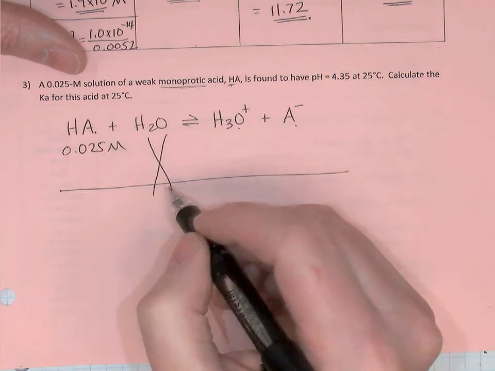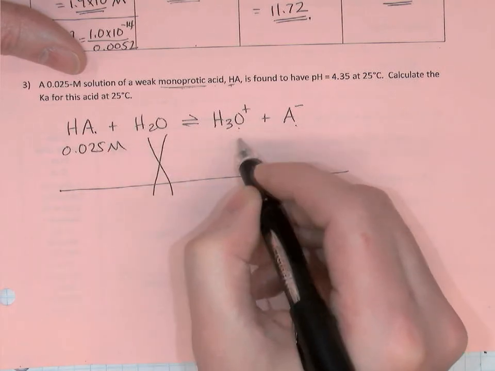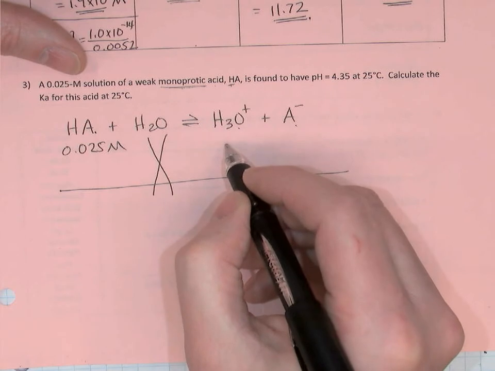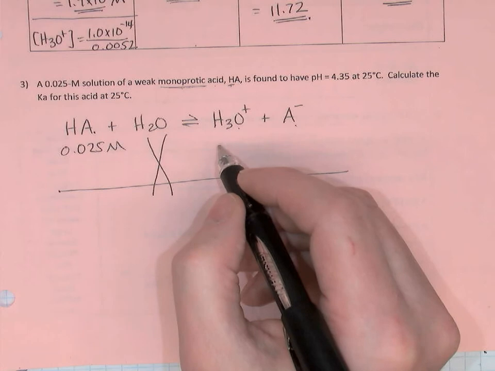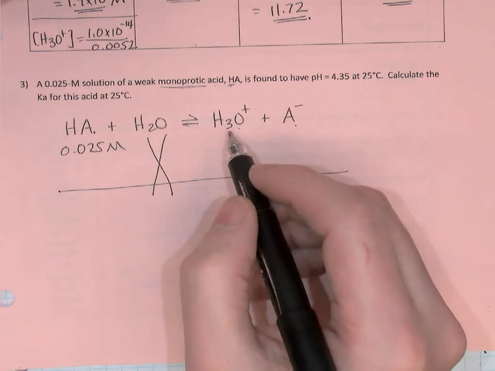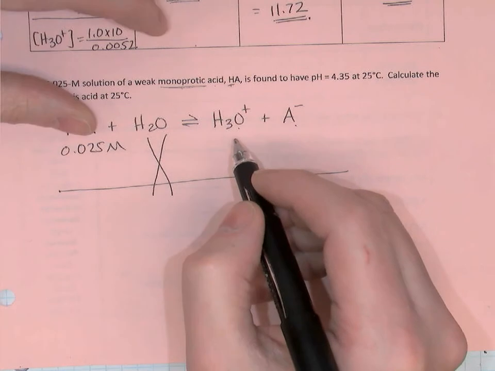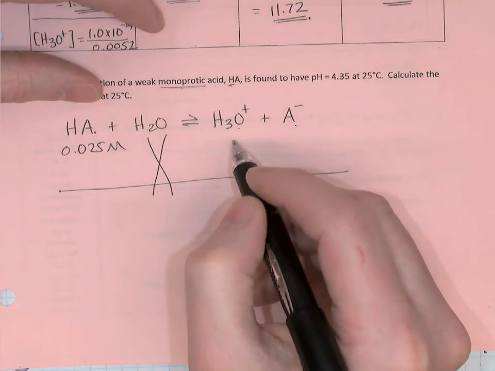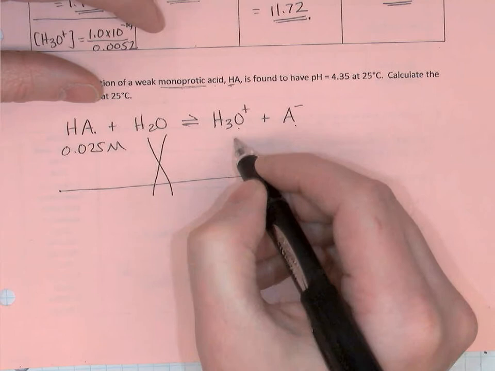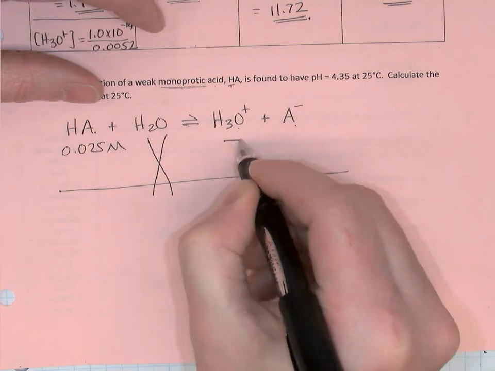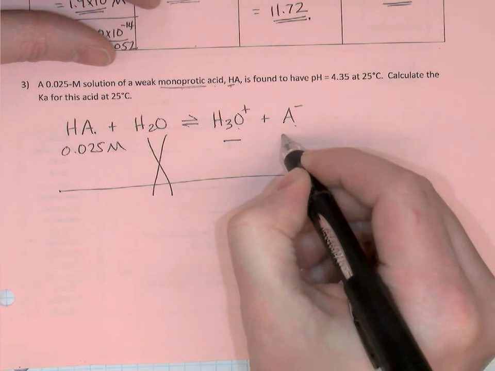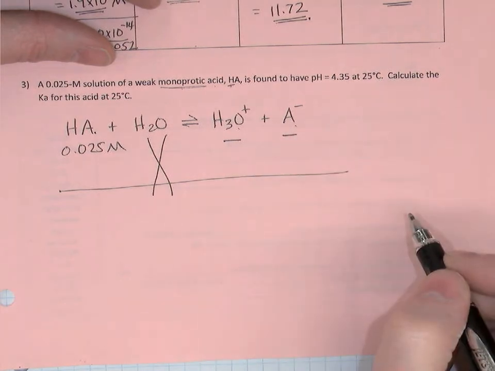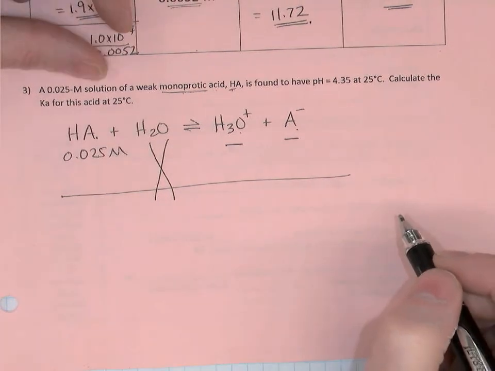Initially, before the acid ionizes, there is a tiny bit of hydronium in pure water. Remember that water has a pH of 7. Kw is 1 times 10 to the minus 14, and so there's that 1 times 10 to the minus 7 molarity hydronium that's present in water at 25 degrees. But that's so small that we almost always will simply ignore it and say that there's no hydronium initially. There's definitely no A minus in the water before the acid ionizes.